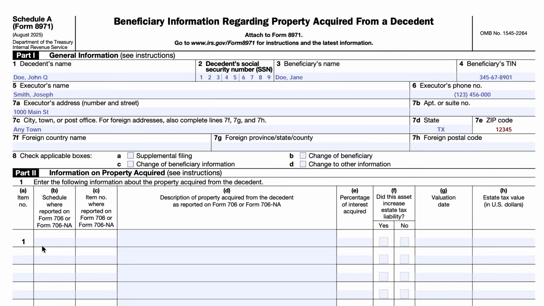And then we're just going to go through each item. So where the item is reported on the estate tax return. So we'll just kind of make things up. We don't have the 706, but you would use the schedule.